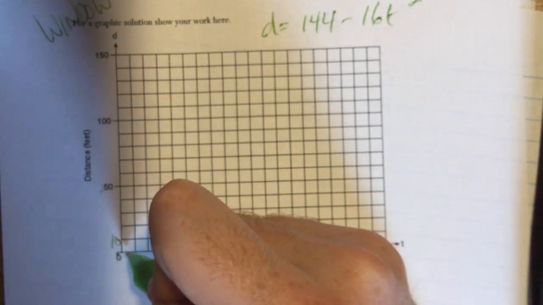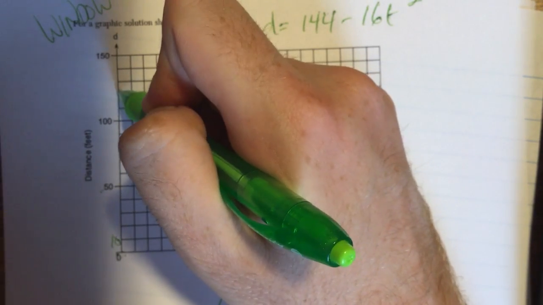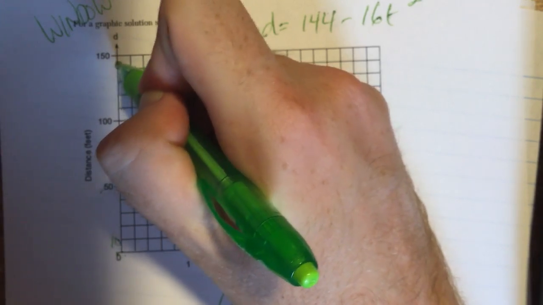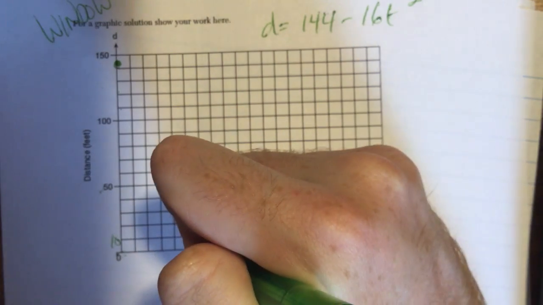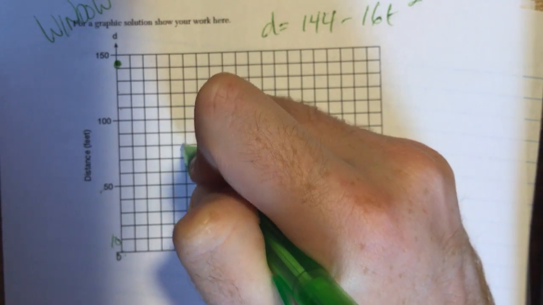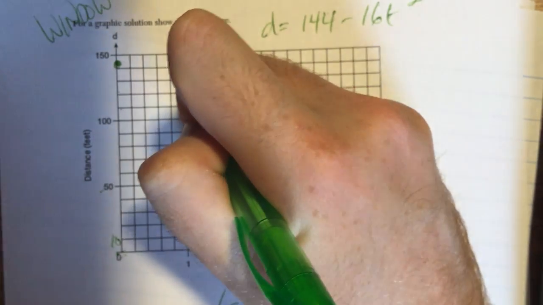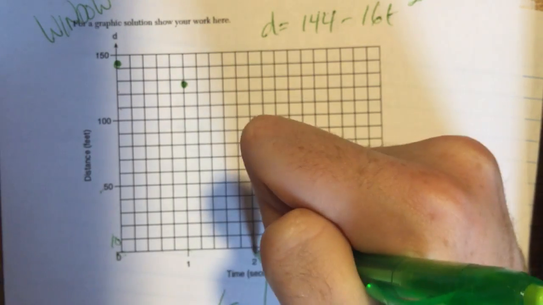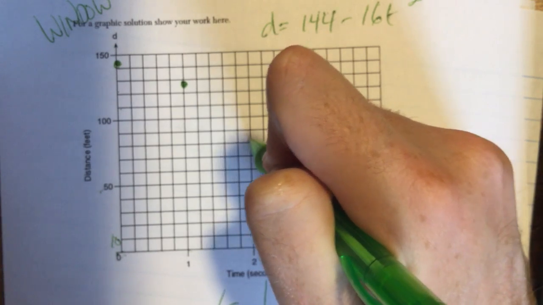We're going to plot these points, 0, 144. 140 would be here, so 144 is going to be a few up. Then I have 1, 128. Go to 1 second, go up to 120, 130, a little below the 130 mark, so I'm going to put my point right there. 2, 80. 2 seconds, go to the 80 mark, 60, 70, 80.